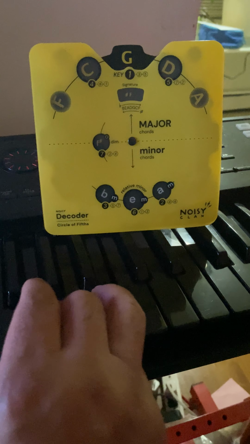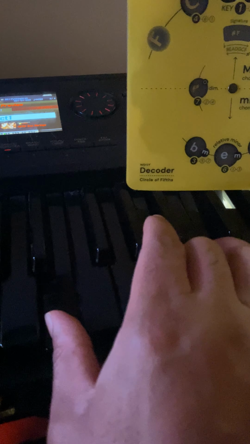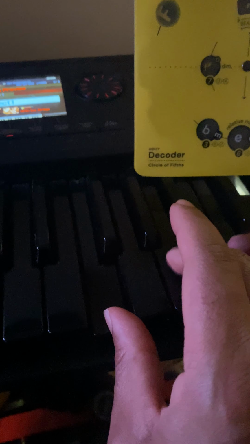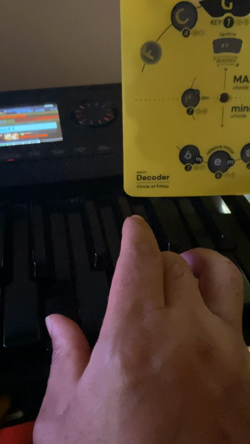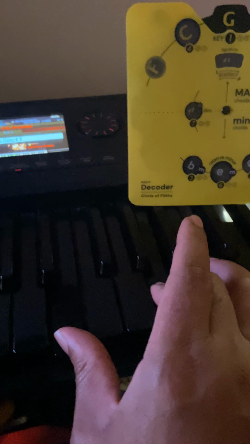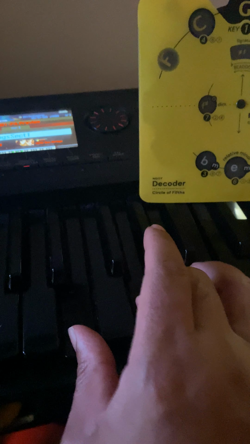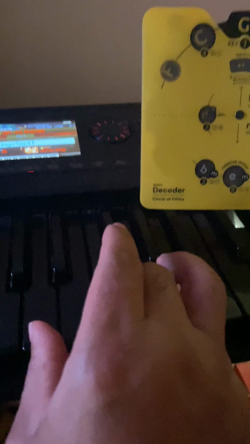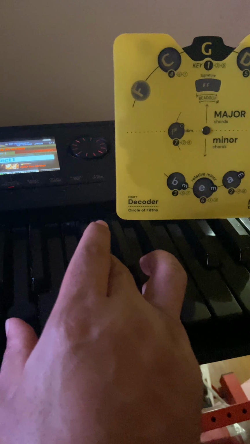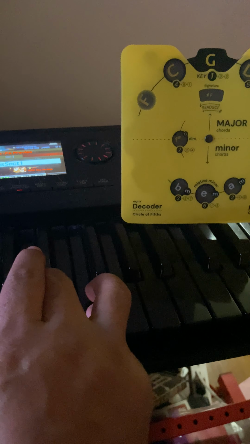Now I want to go to, whoop. Ooh, that's L. So this would be, and this is how you get your progression.